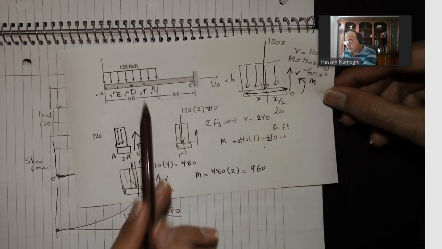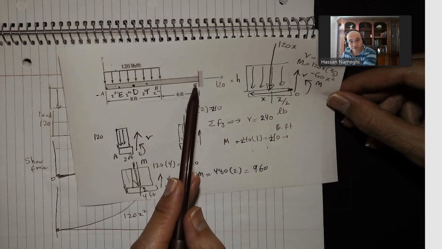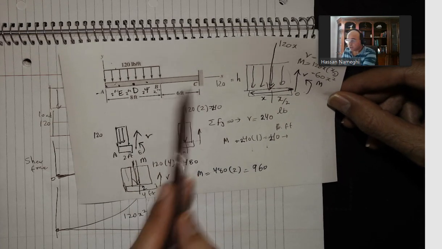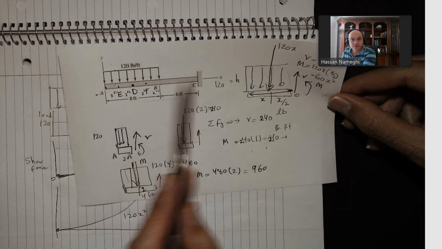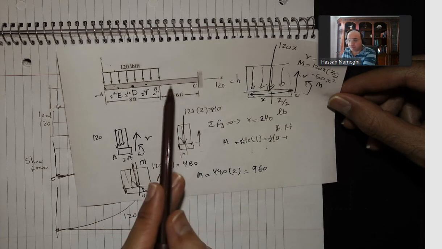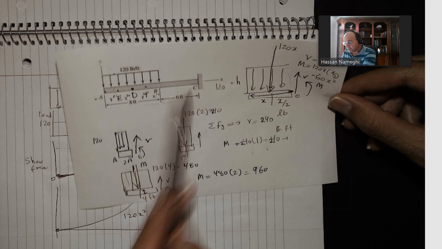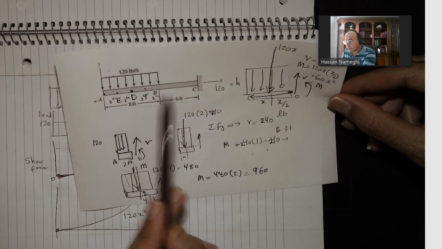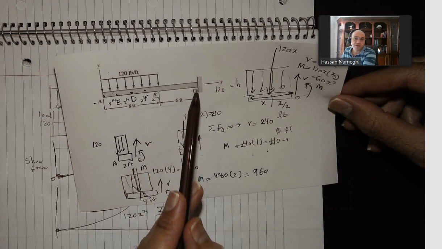Basically, in this figure, you have the maximum shearing force at point C. No, the maximum shearing force is anywhere between here, because from B to C, the shearing force won't change. But your bending moment, the maximum will be at point C.